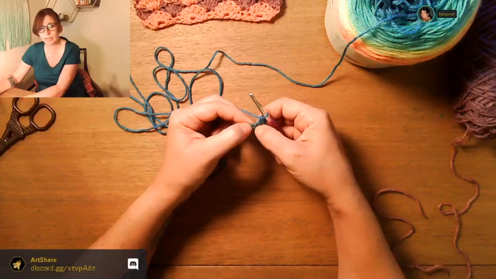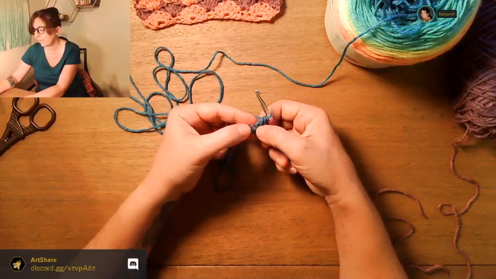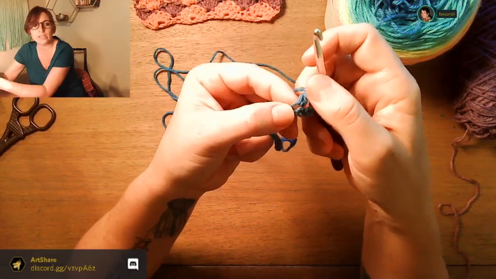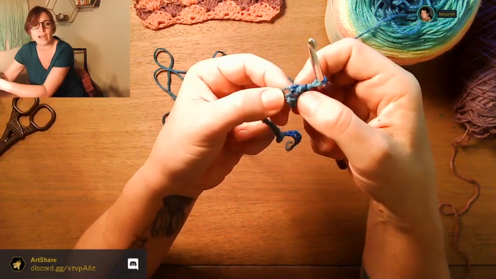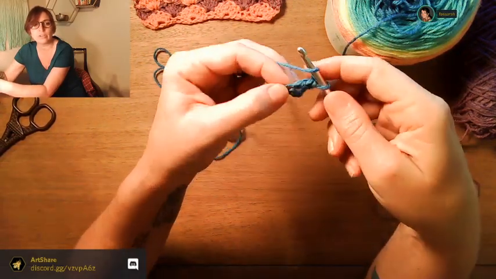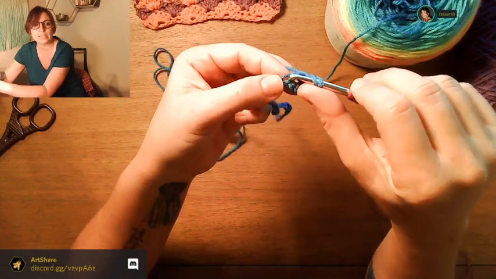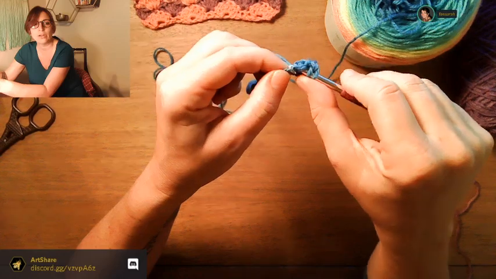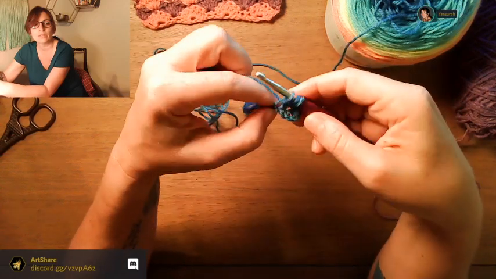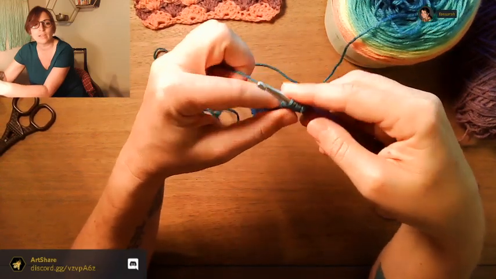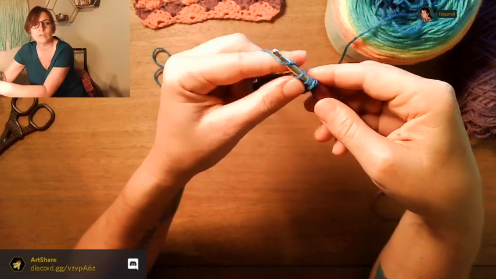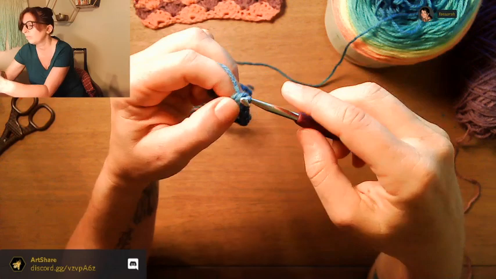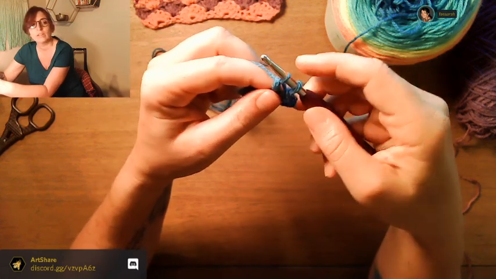Now here's what we're going to do that's going to actually create our shell. This same hole that this is in, we're going to do 4 more just like that. So we're going to have a total of 5 double crochets. So yarn over, go back through that same hole, pull your yarn through, and you should have 3 on there. Yarn over, pull through the first 2. Oop, that went through all 3. All right.